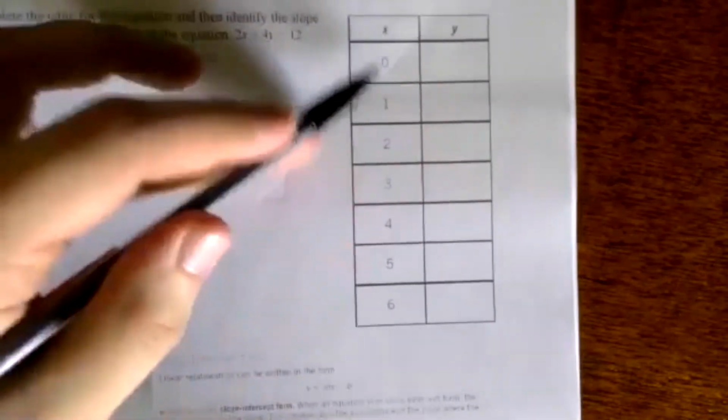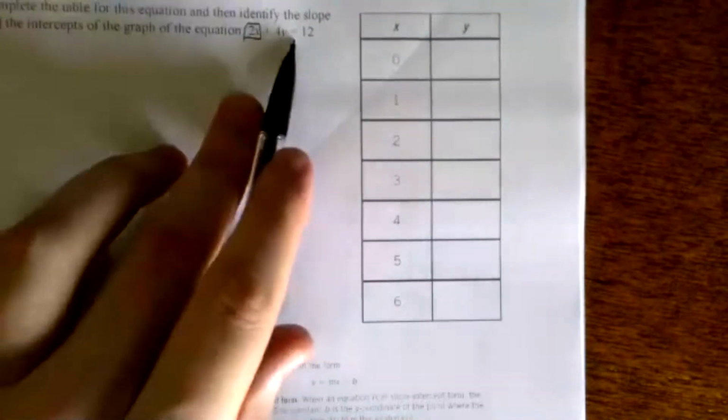So this one says, complete the table for this equation and identify the slope and the intercepts of the graph of the equation 2x plus 4y equals 12. So what I can do here is I'm given all my x values, right? It's going to be 0 through 6, but I don't know what my y values are. So I can just plug in these values, and then all we have to do is find out what y equals. So we're just going to solve for y.